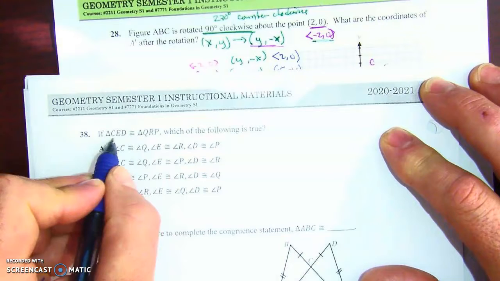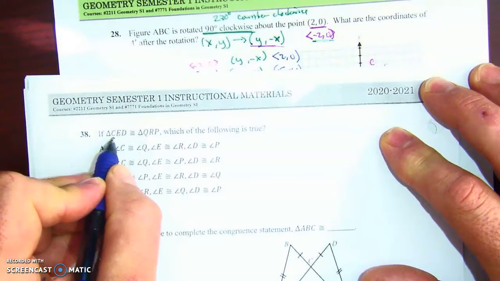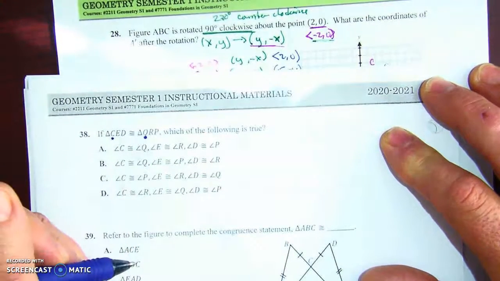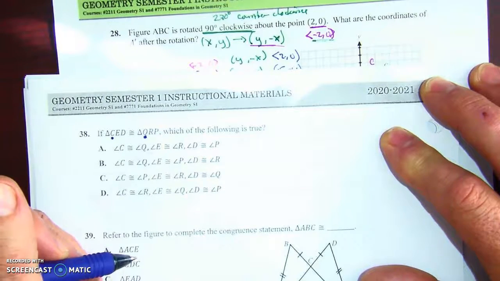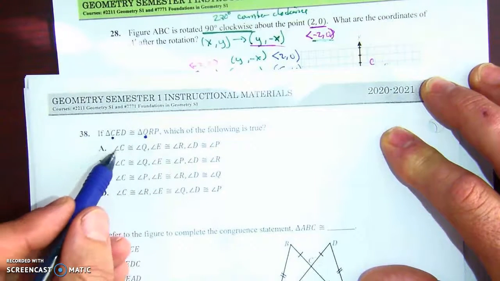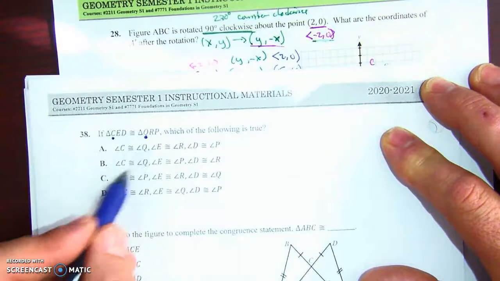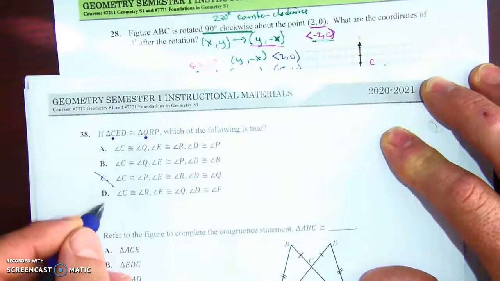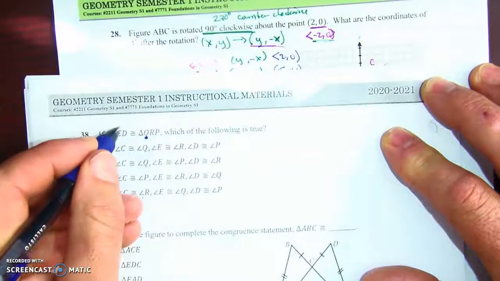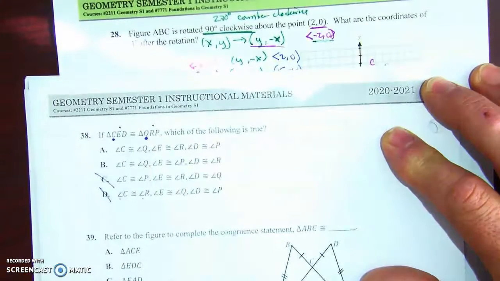That means that angle or vertex C is congruent to the first letter in the second statement, so C is congruent to Q. So we go back down here and look: C and Q, C and Q, C and P, so we know that doesn't work. C and R does not work. Now we go to the next one, which is E. E matches with R.